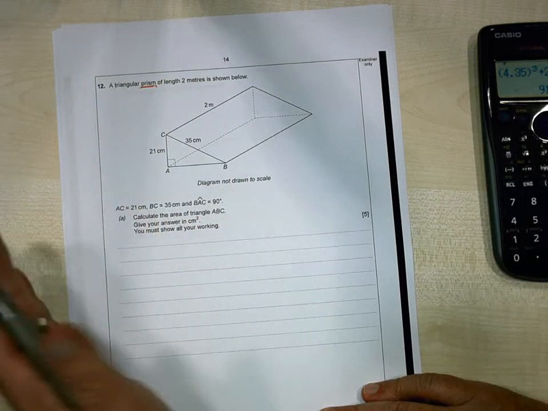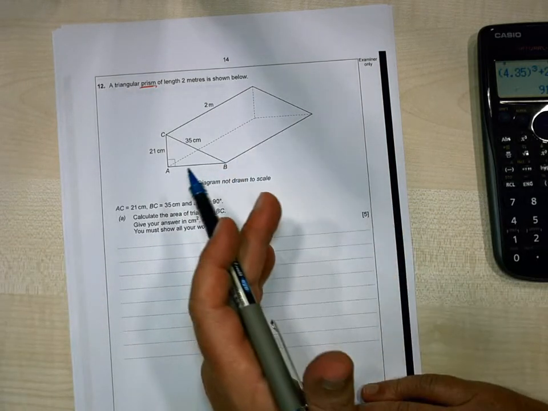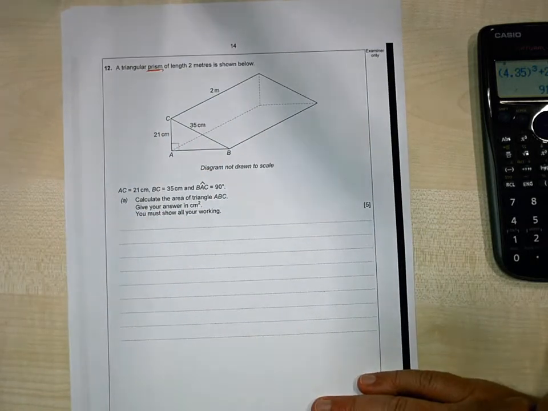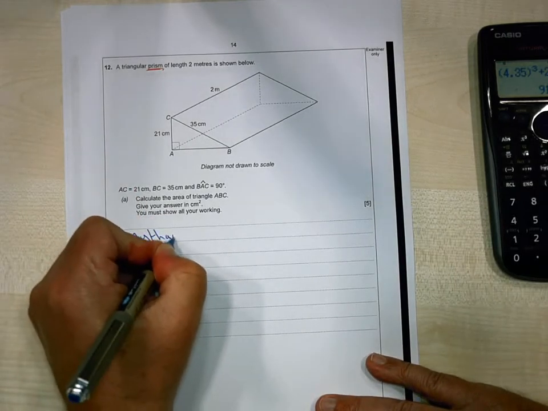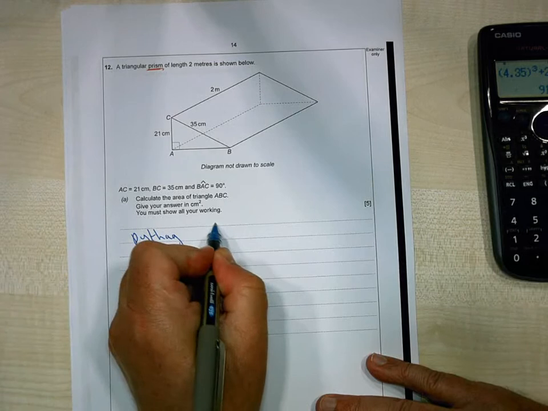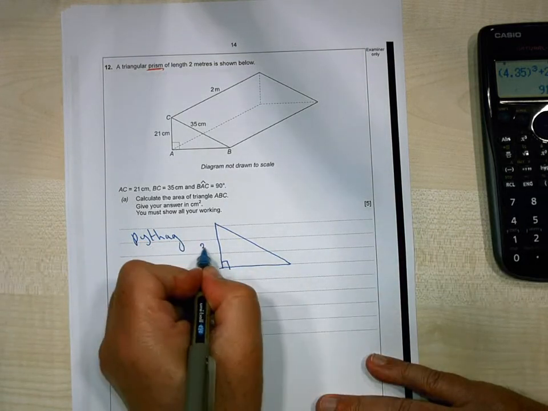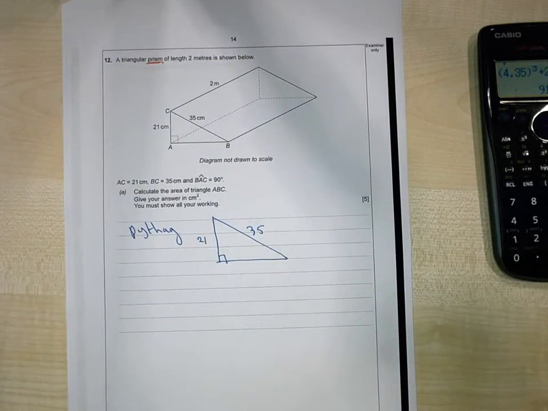So what is this testing? It's in the second half of the paper. I haven't had any trig yet, I haven't had any Pythag yet. I've got a right angle triangle. It's Pythag. If it helps you, pull out just the information you need. So it's Pythag.